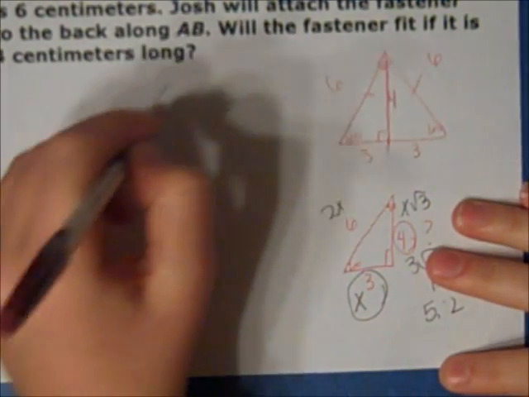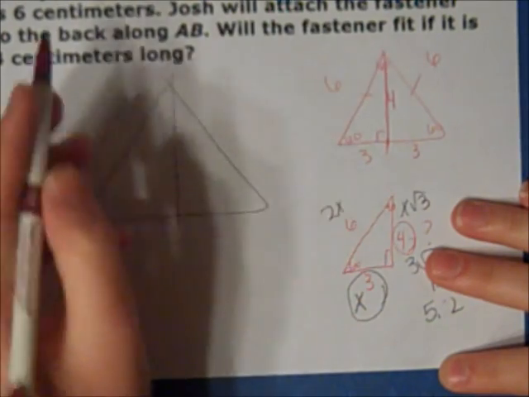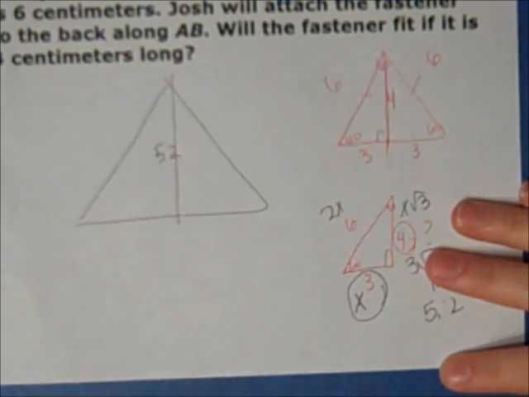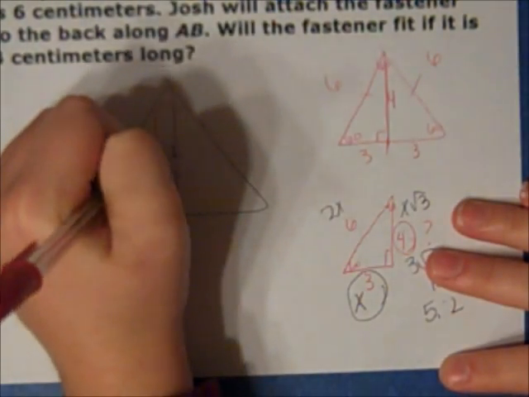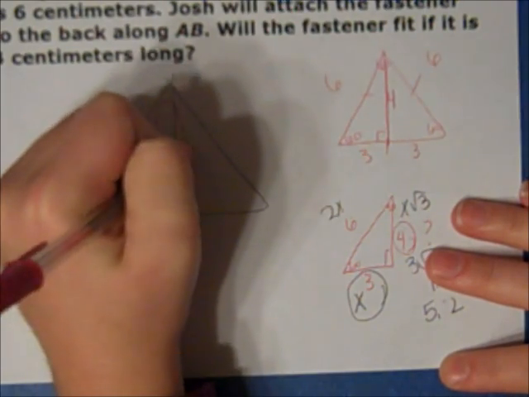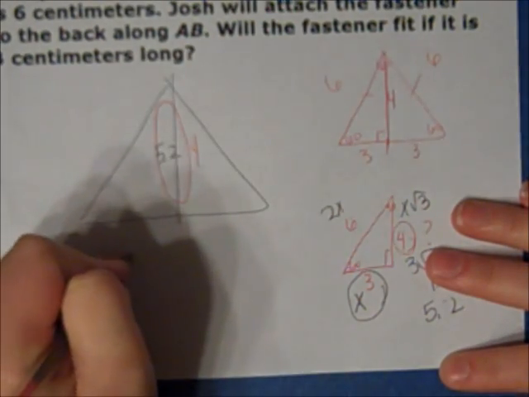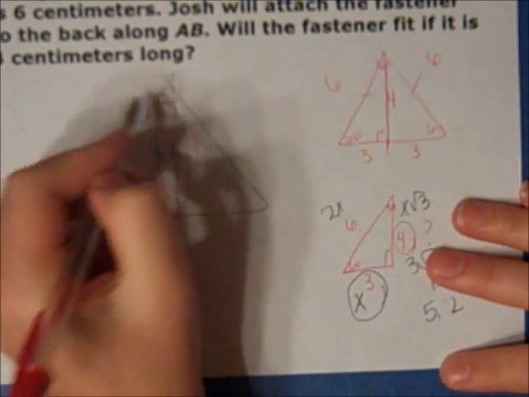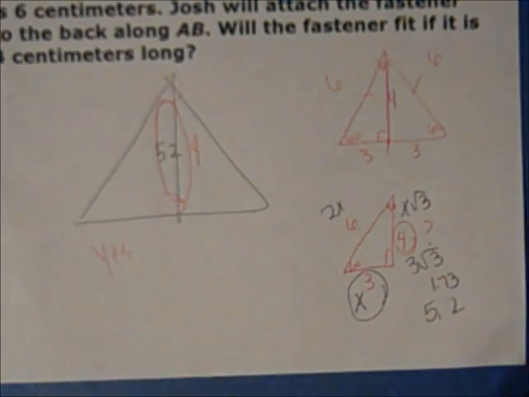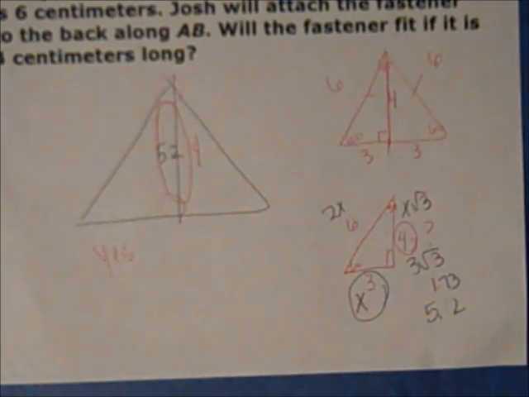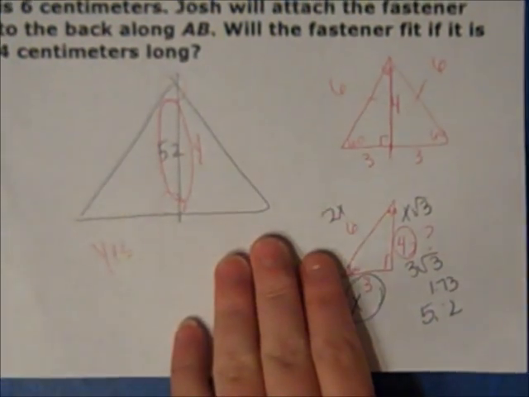So if the whole pin is 5.2, but the safety pin is only 4, then yes, it will fit. There will be a little bit on top and a little bit on bottom left over, but that's good. You'd rather some be left over than the safety pin be sticking out behind your pin. Nobody wants that. Okay, see you tomorrow.